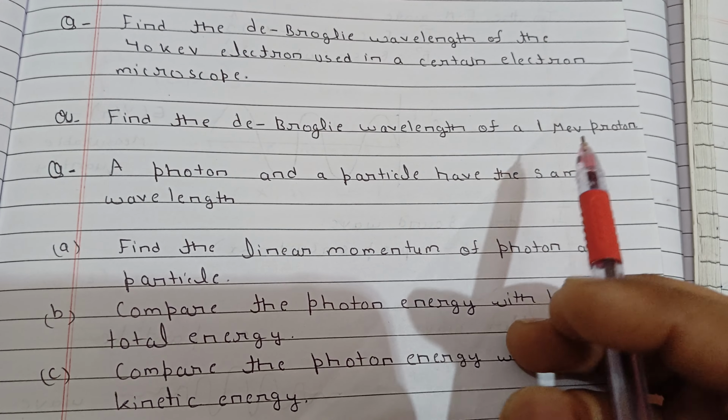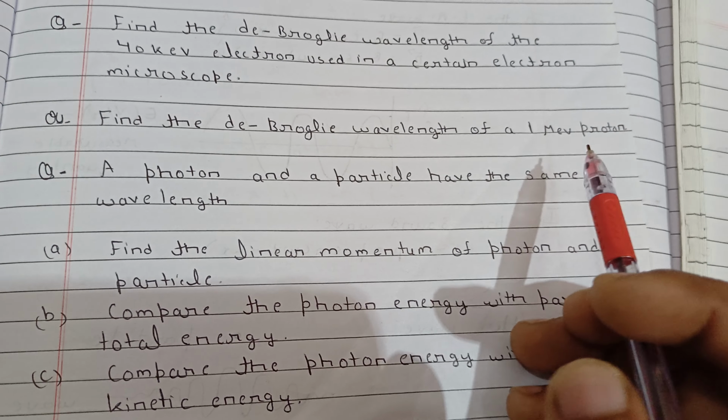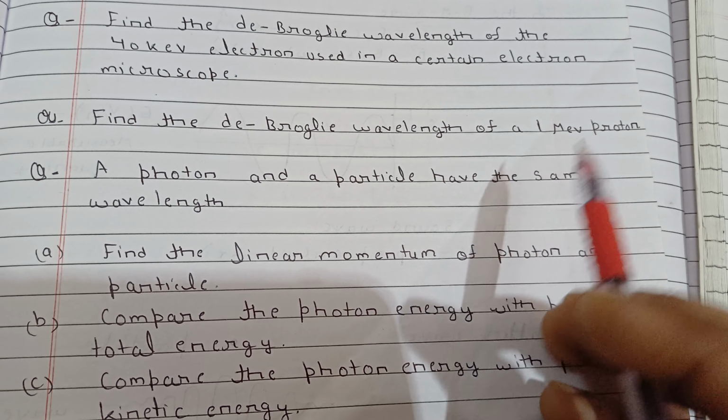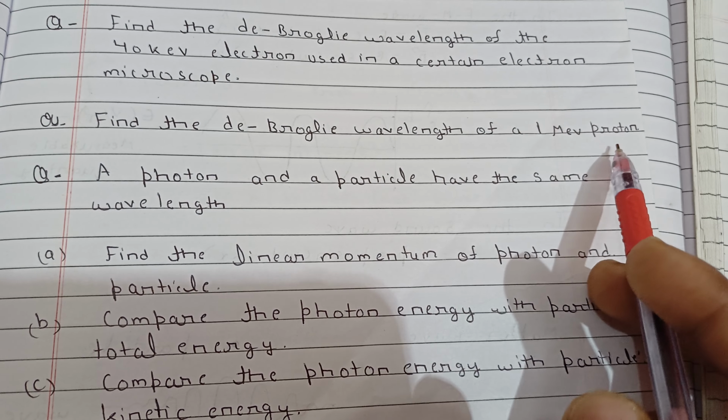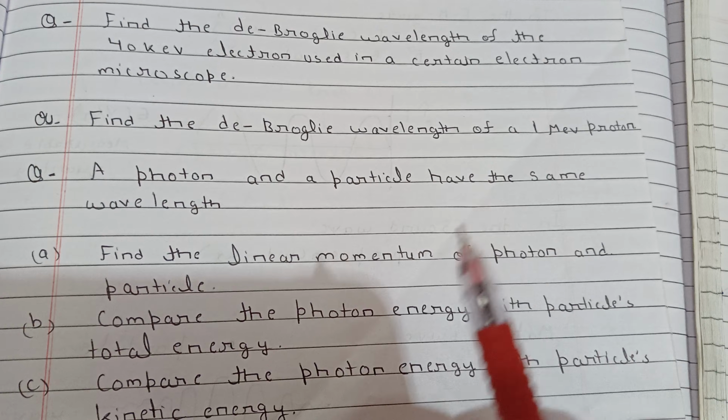Find the de Broglie wavelength of a 1 mega electron volt proton. For the proton, the energy is given. Use the same formula, h upon the square root of 2mE. In place of energy you will write this, and the mass of the proton will be written. That will give you your answer.